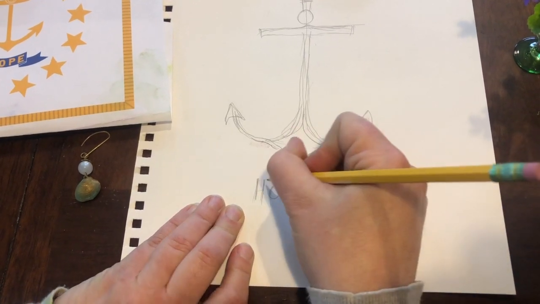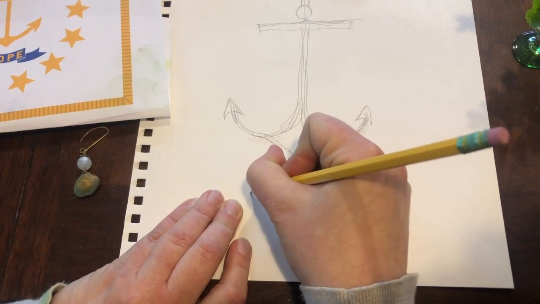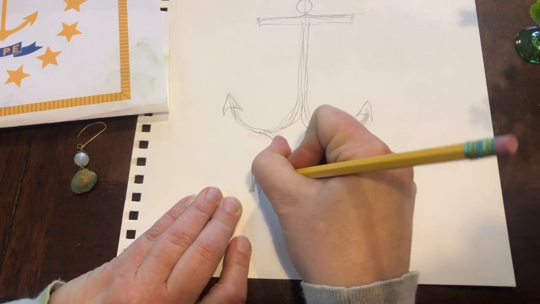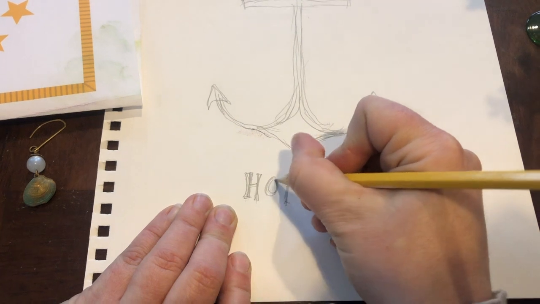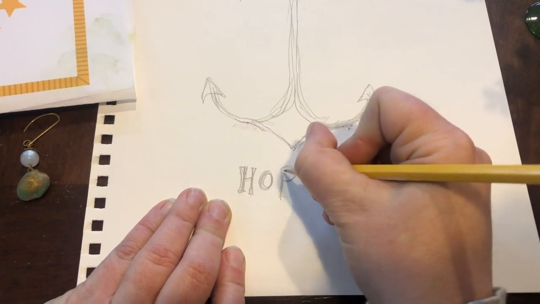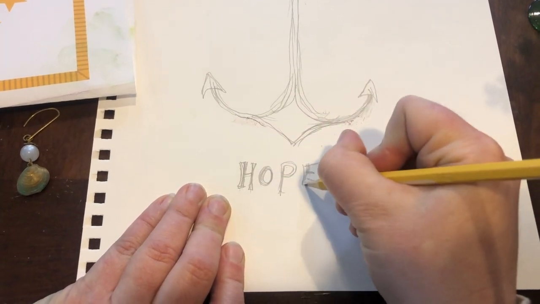Now I'm going to make them into block letters. Now you may not want to draw dark if you're going to color it in with the yellow like it is on our state flag. That would be my recommendation to you.